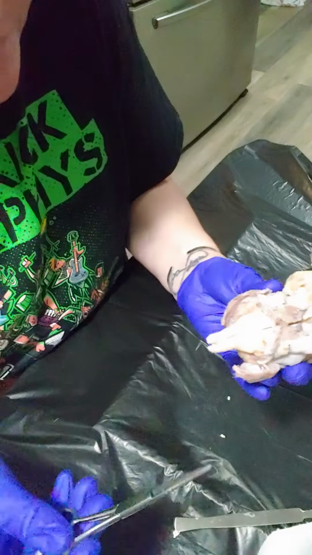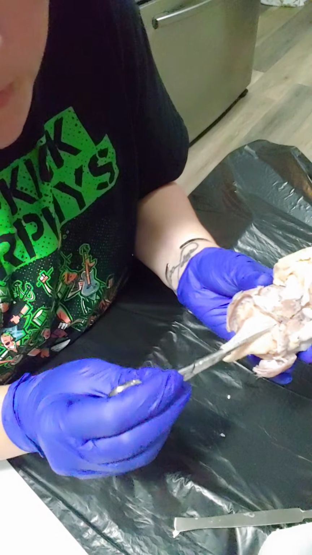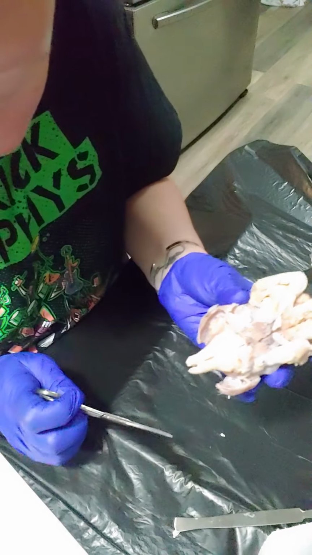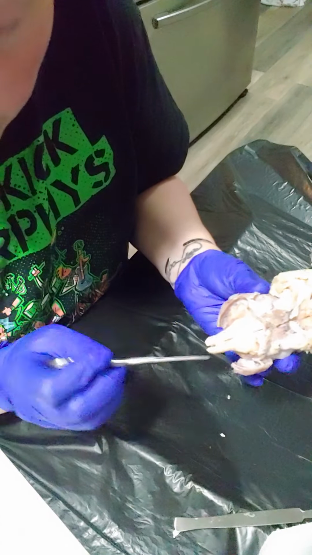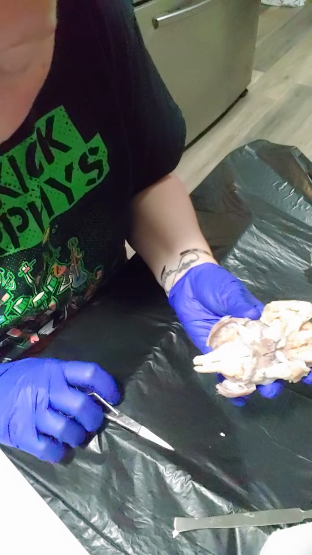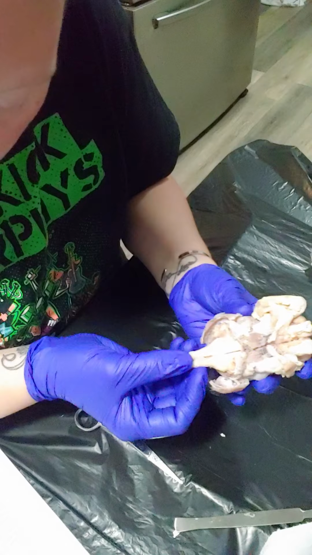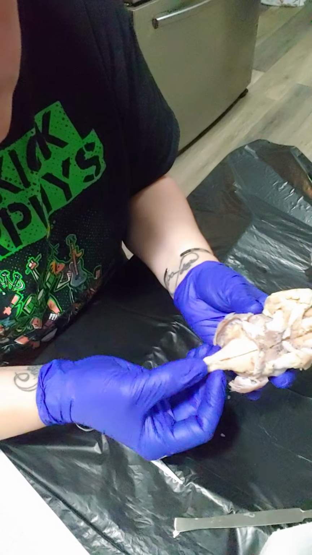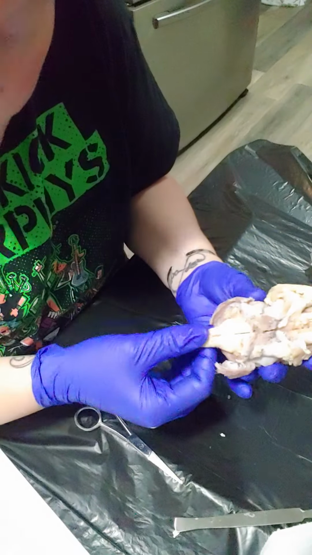But anyways. So above that, there's another little ridge right here, little bump. That's going to be your pons. I did that backwards. Okay, brainstem, pons, medulla oblongata. Spinal cord is going to be the extension down below all this.